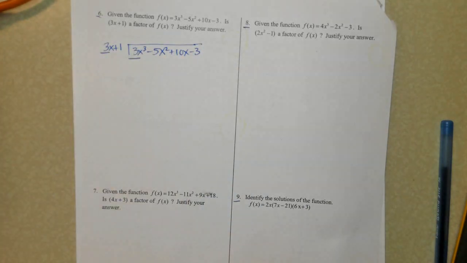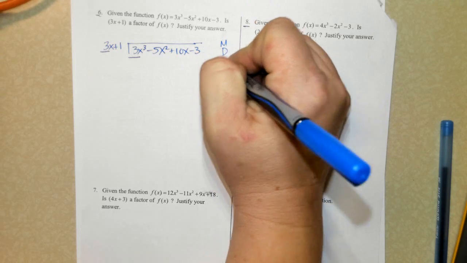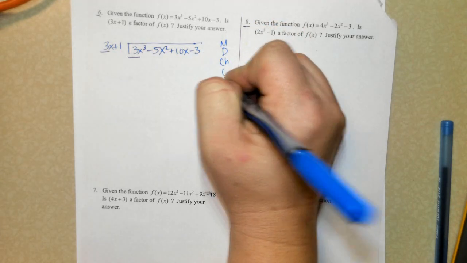Do you guys remember what you wrote on your paper when we learned this? What was the first one? M for multiplying, D for distributing, CH for change. So I'll put this down if anybody needs it. Multiply, distribute, change, combine, and bring down.